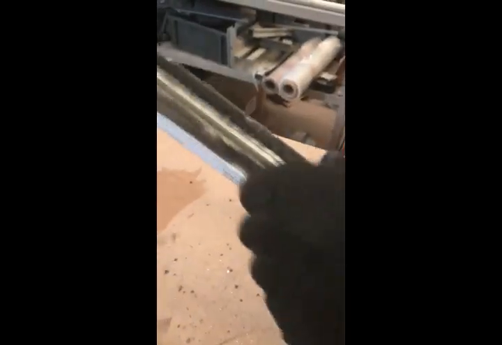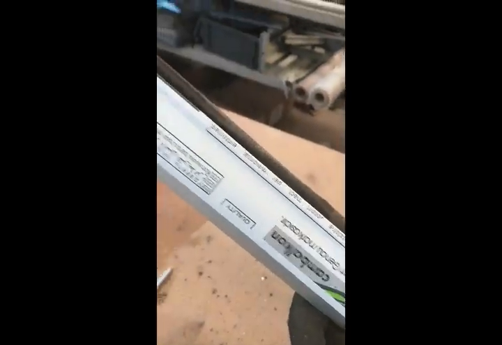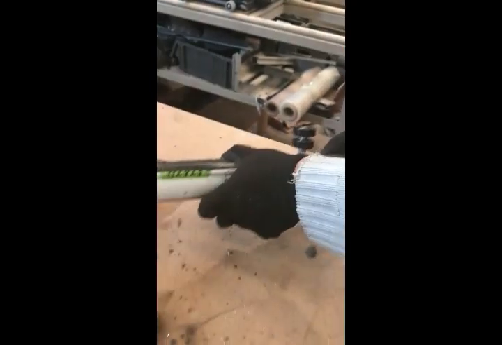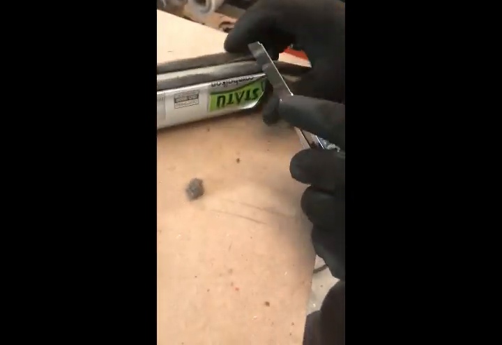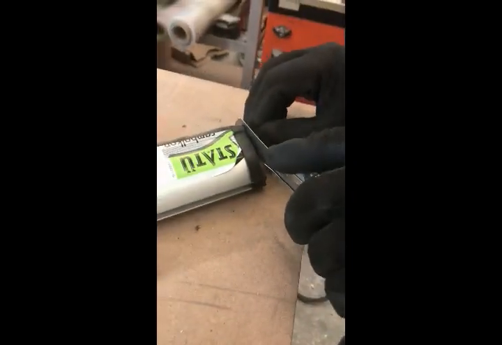And then you put the other brush to the side, right until the end. You cut it.